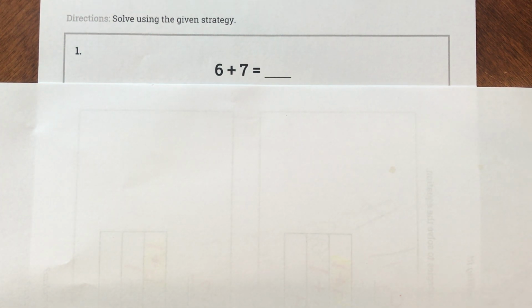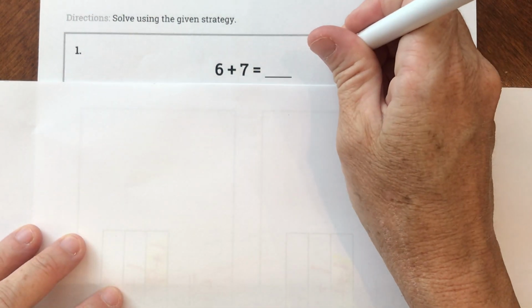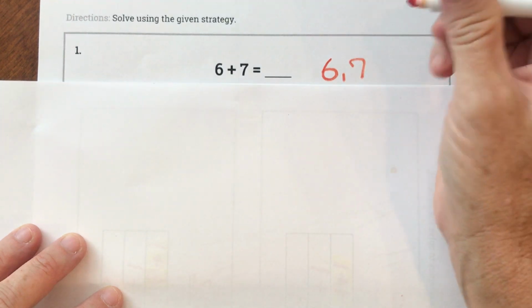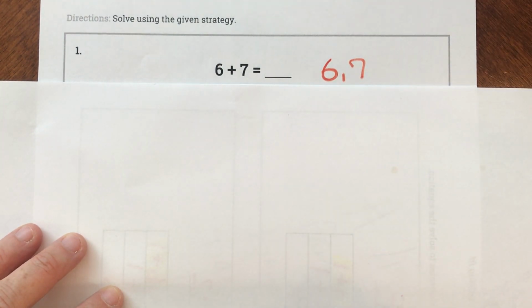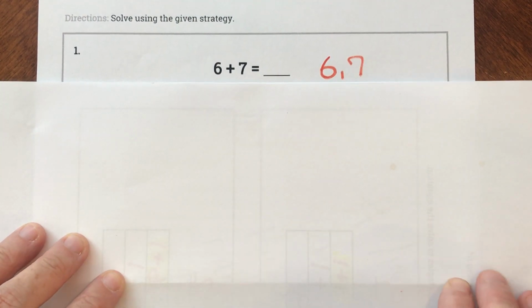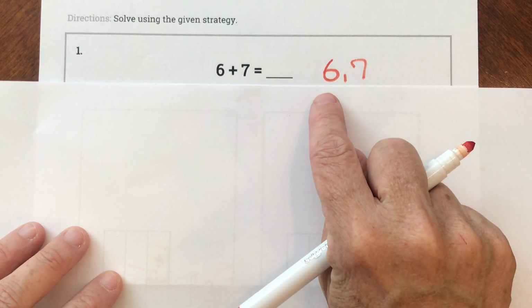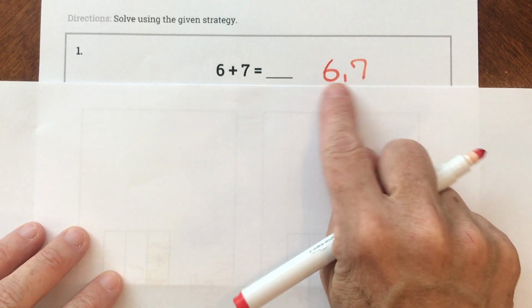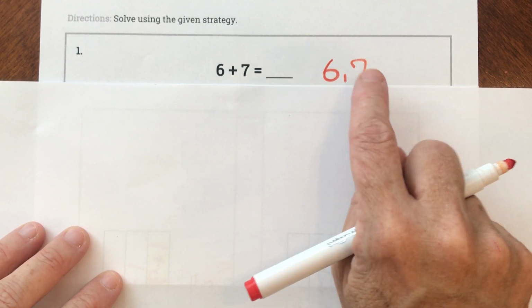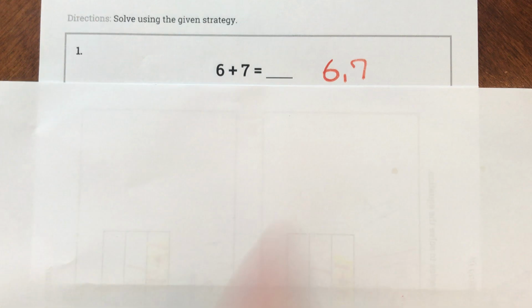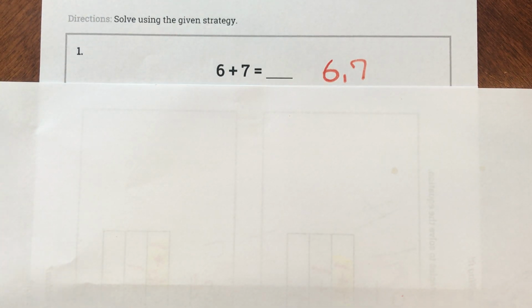So I would probably think, now when I look at 6 plus 7, what do I know about 6 plus 7? Well, I know that 6 and 7 are consecutive numbers, which means if I count 1, 2, 3, 4, 5, 6, 7, they're right next to each other, which means that 7 is just one more than 6.